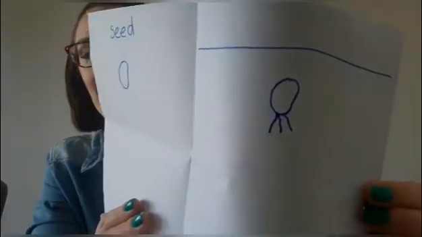How do you think that my seed has started to grow? It's started to grow some roots. I'm going to label those here. Some roots.